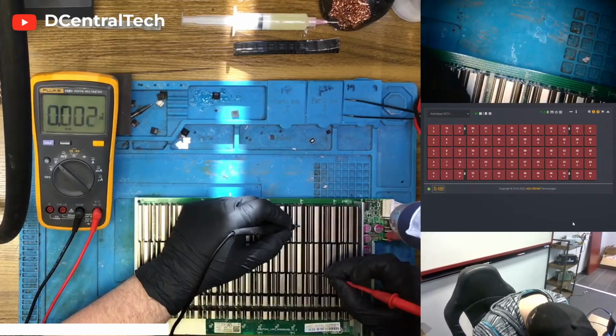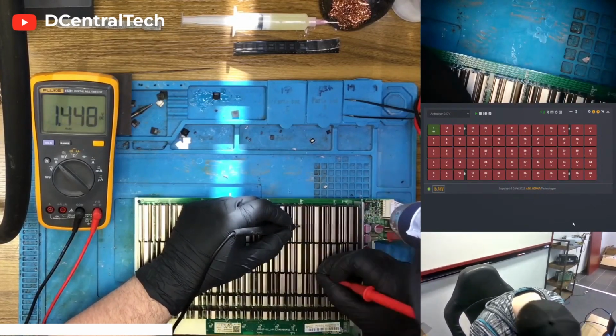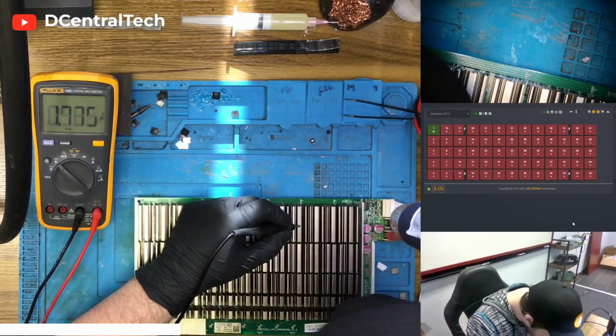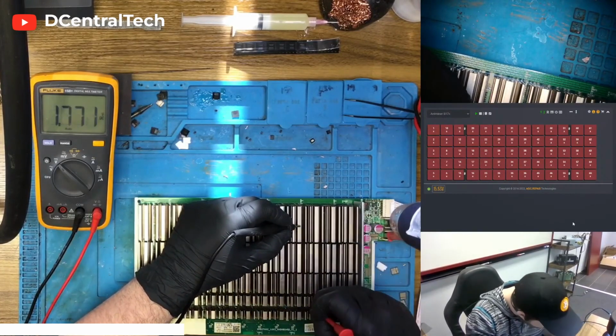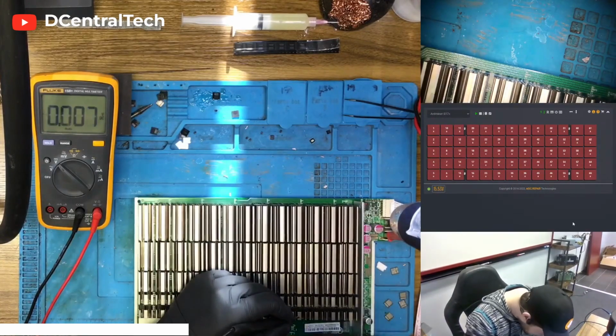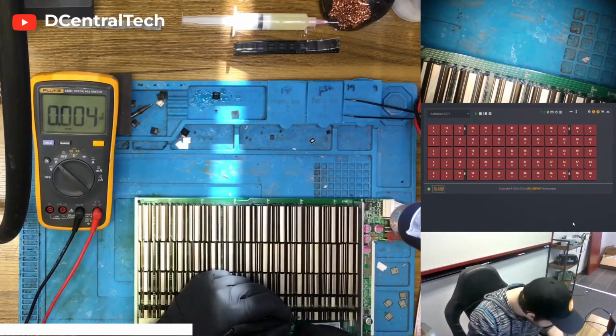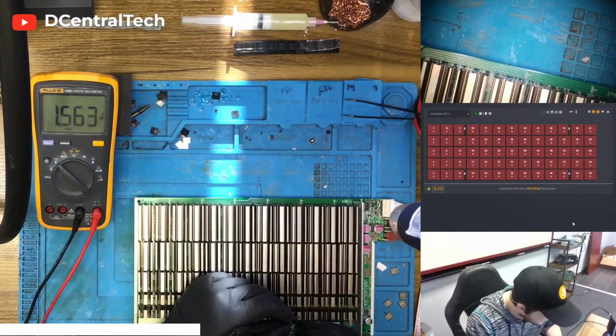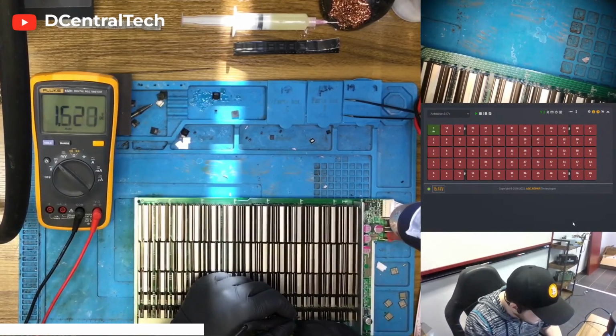1.7, 1.7, 1.7, 1.7, and final but not least, 1.6. Oh, I think this one was lower though. And all the other chips are giving me 1.7. This one is moving a bit.